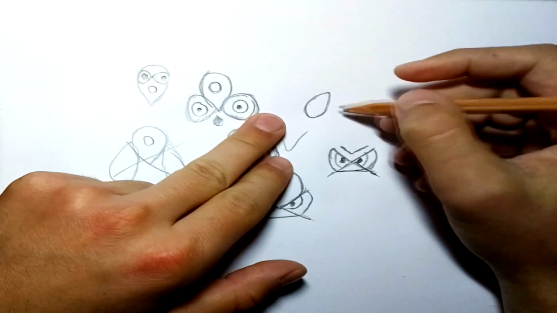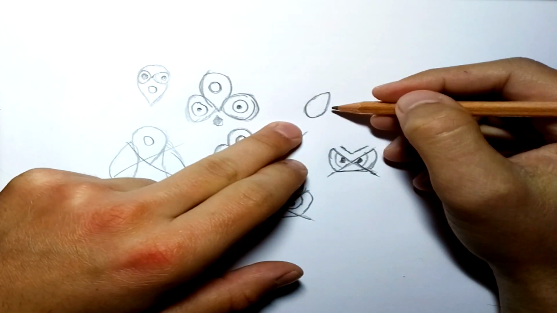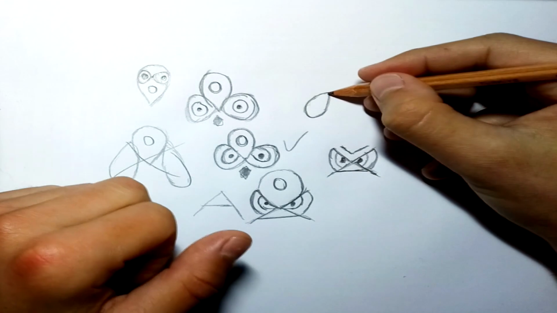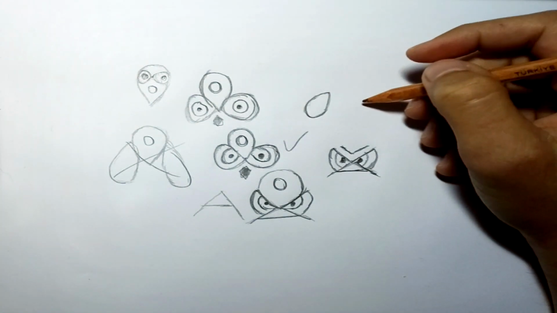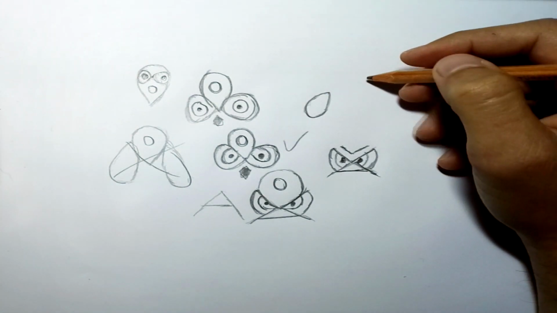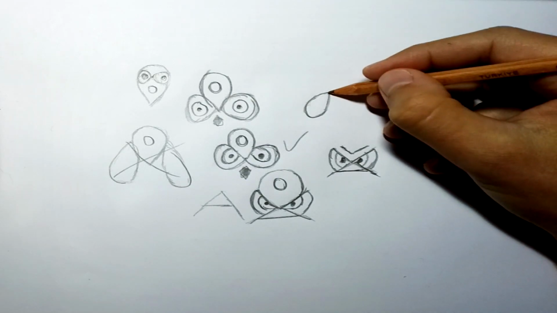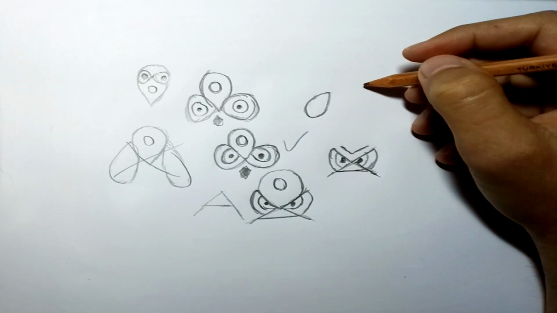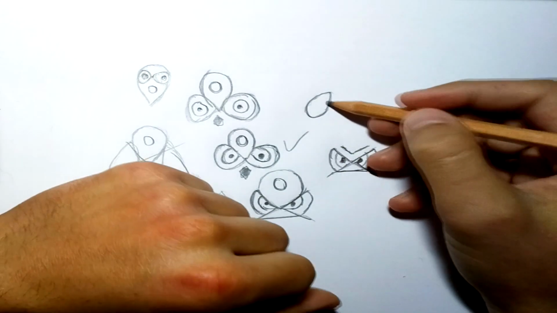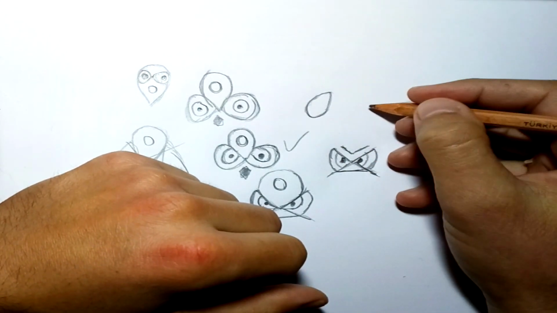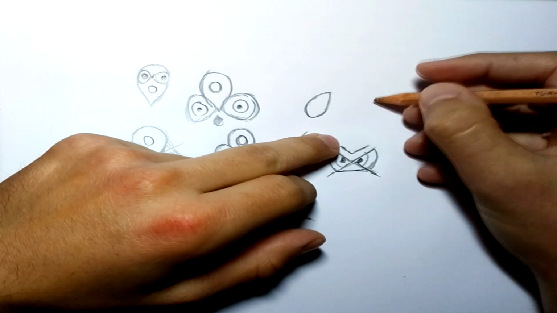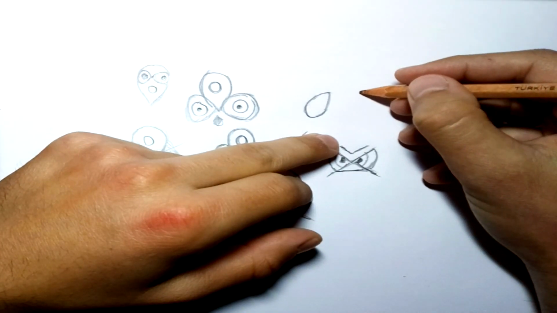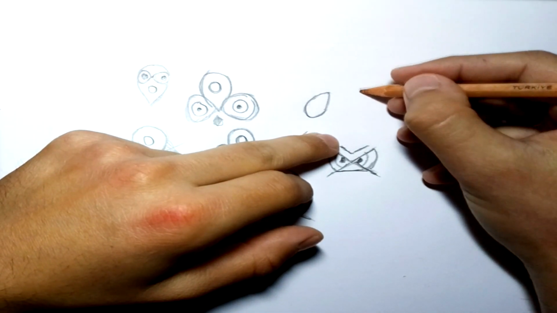I think this could be executed, but it needs some more work. It's a bit tricky. Maybe shorter location pins. Let's draw the main location pin.